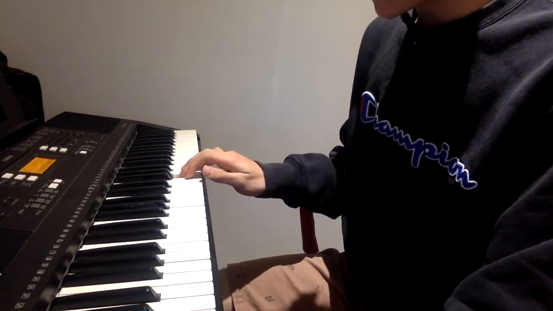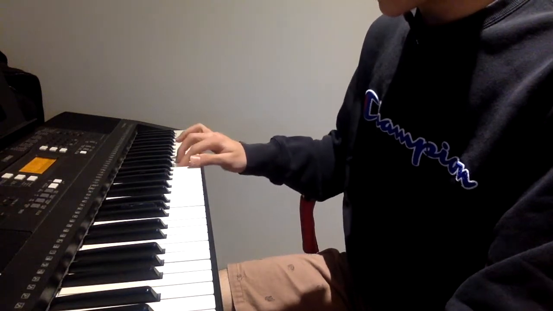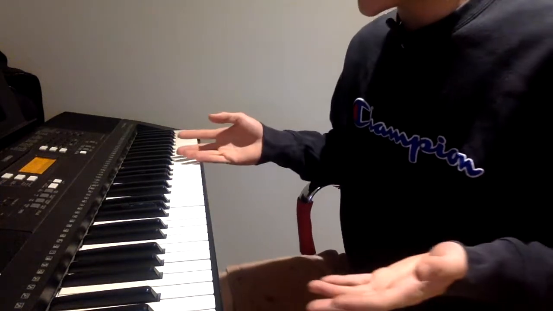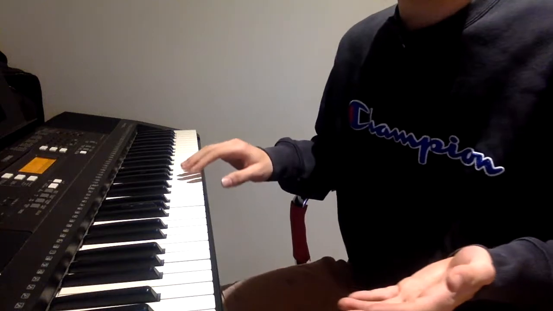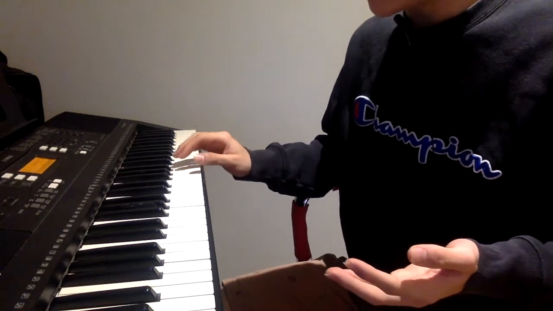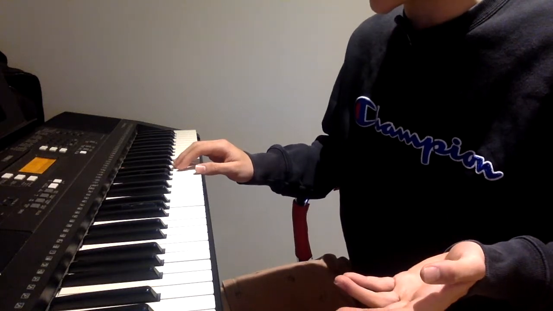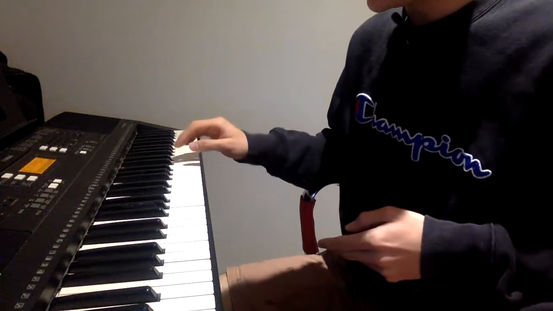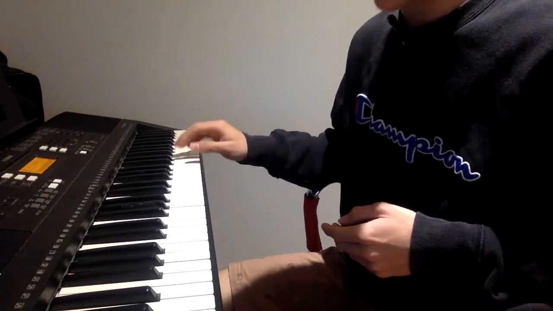Third, all of these modes follow a pattern. The third one is a minor. Fourth is a major. Fifth is a dominant, but it could be considered major. Sixth is the relative minor, therefore it is minor. Then we have another major, and then we have the major.